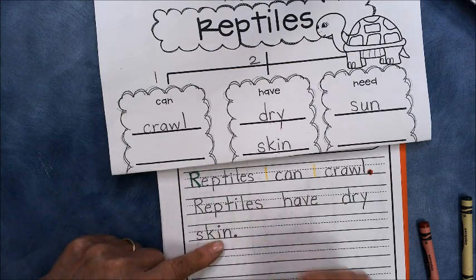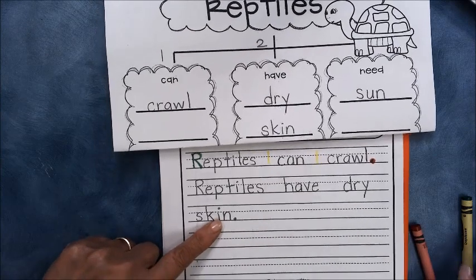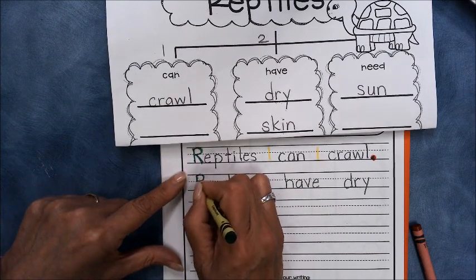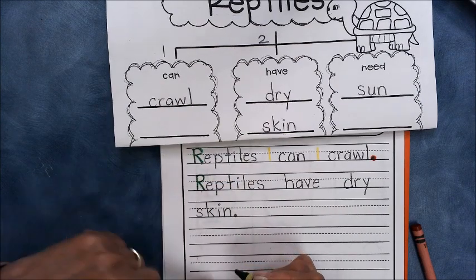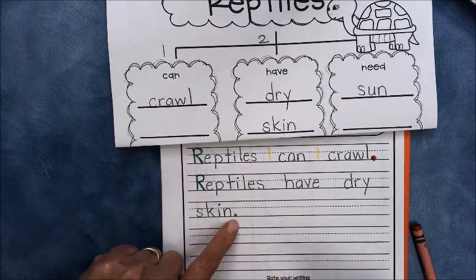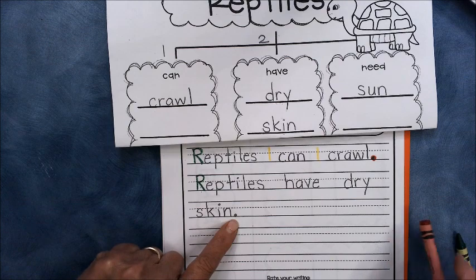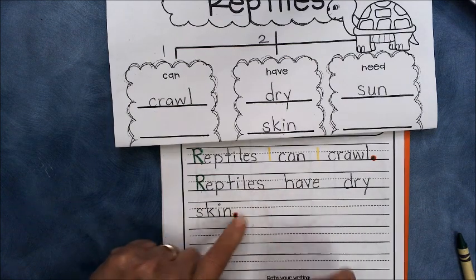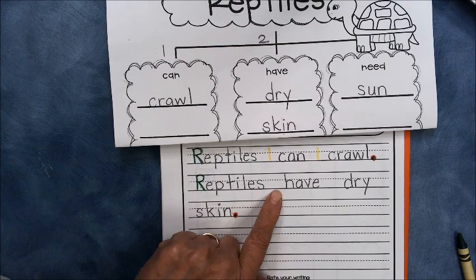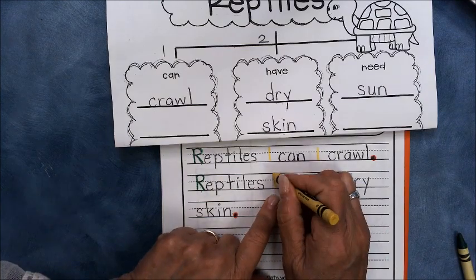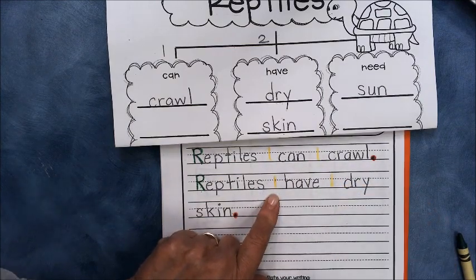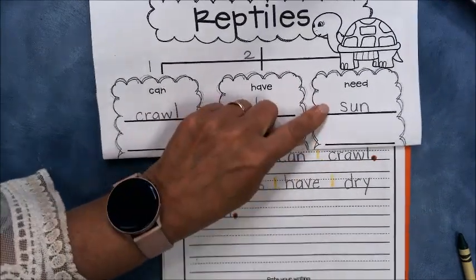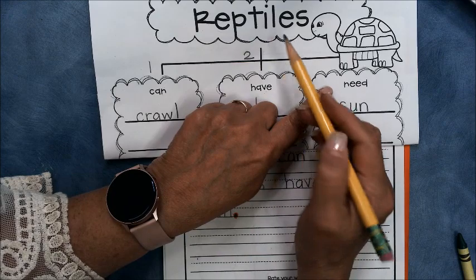There we go. Let's go back, make sure we did everything correctly with our 5-star writing. Oh, we've got a capital at the beginning. Boys and girls, if you have a capital at the beginning, go ahead and make it green. Do you have a period at the end? Check and make sure. If you do, you can make it red. And do you have finger spaces? Check to make sure that your words are not squished. All right. Now we have one more sentence right over here. This is going to be sentence number 3. Let's start at the top. Ready?